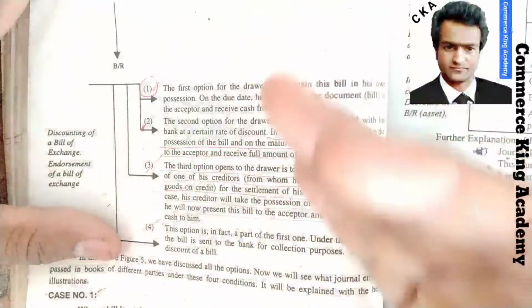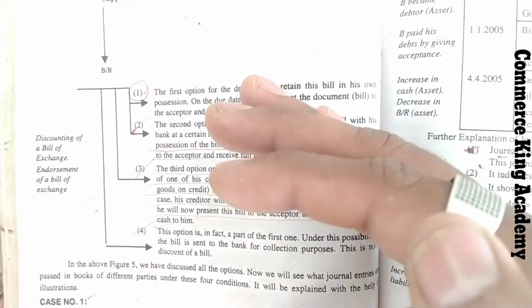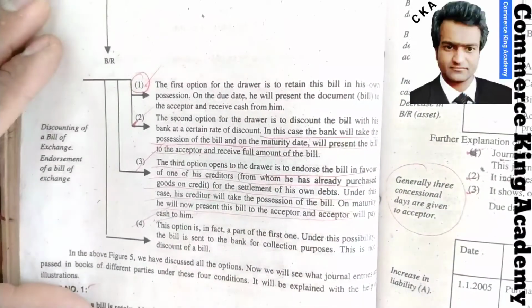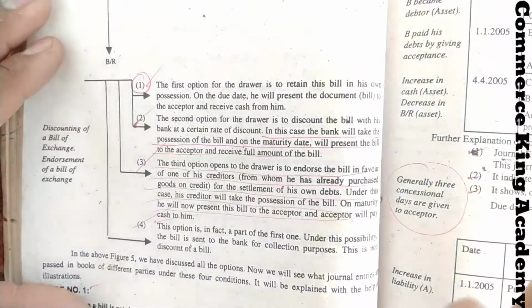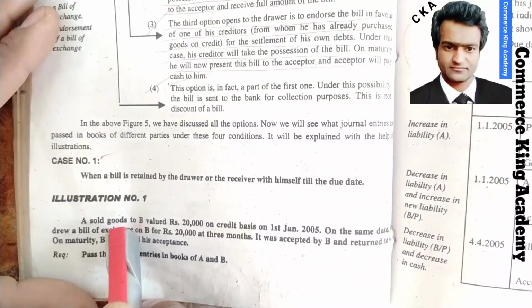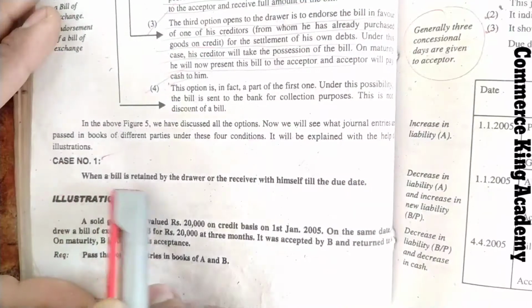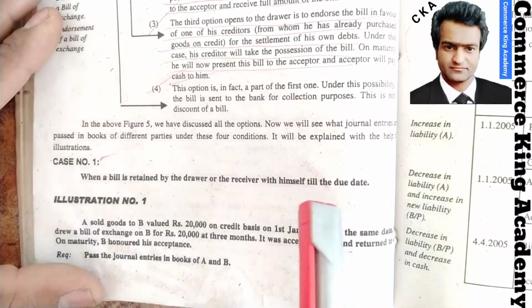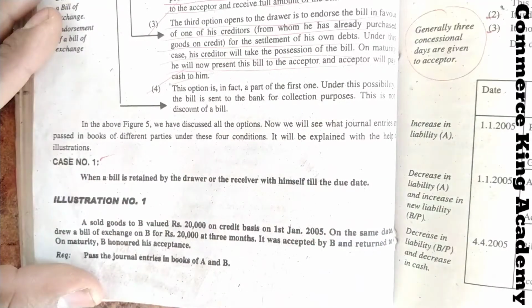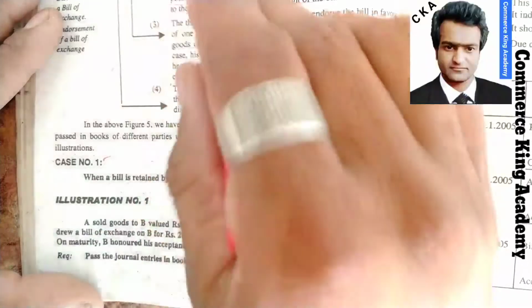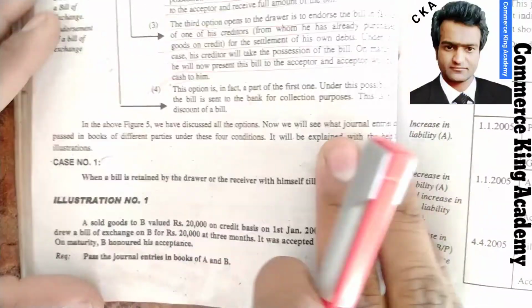On the due date, he will present it to the acceptor or drawee, and he will honor the bill and make the payment of the bill to the drawer. We have also done illustration number 1 with this case number 1, when a bill is retained by the drawer or the receiver with himself till the due date or maturity date. The first case was cleared in the last video.